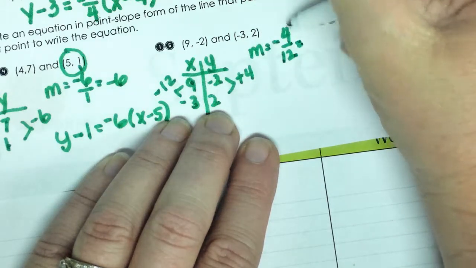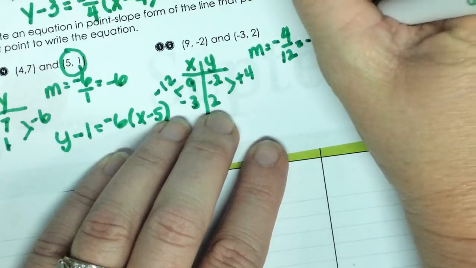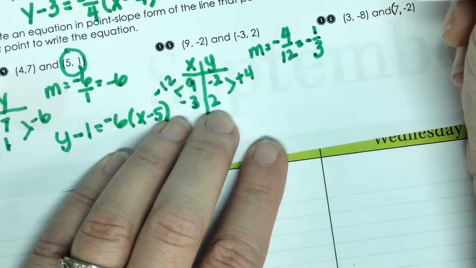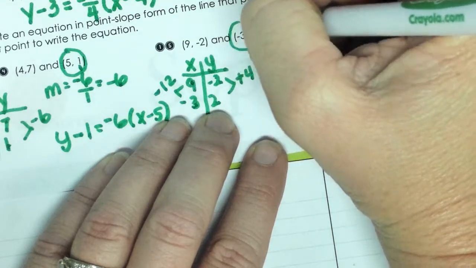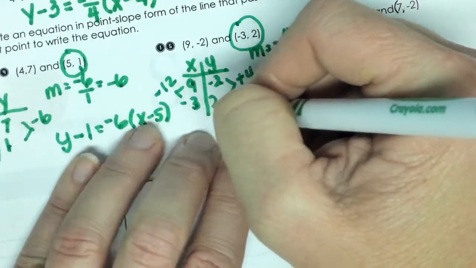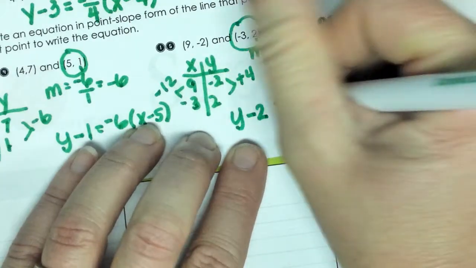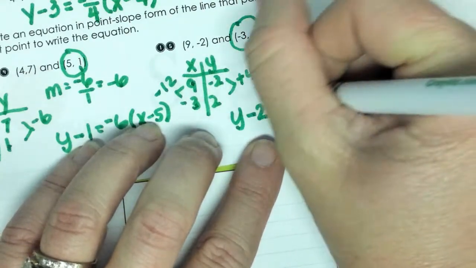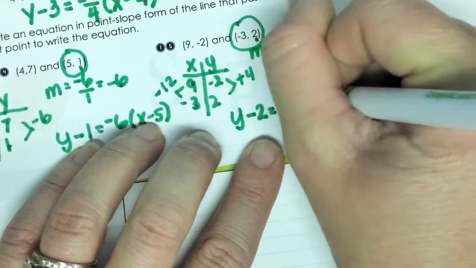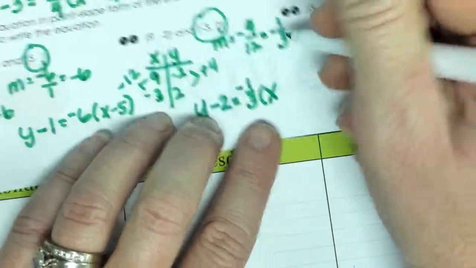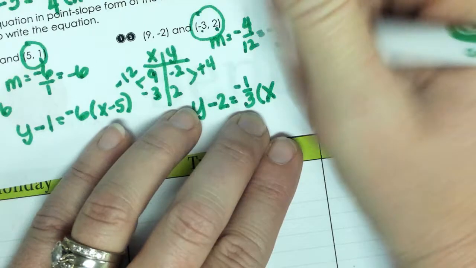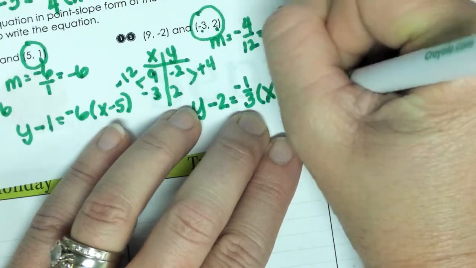And I know these are both divisible by 4, which means I would have a slope of negative 1 over 3. And then I'm just going to use this point right here. So my equation would be y minus 2, which is my y value, equals my slope, negative 1 over 3 times x. And then since my x value is negative, I'm going to say plus 3.